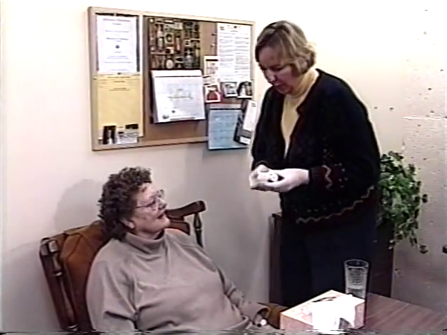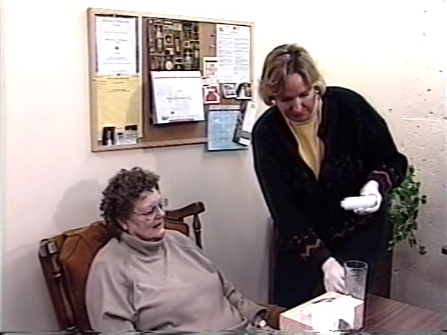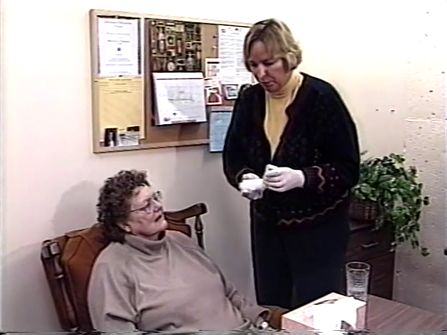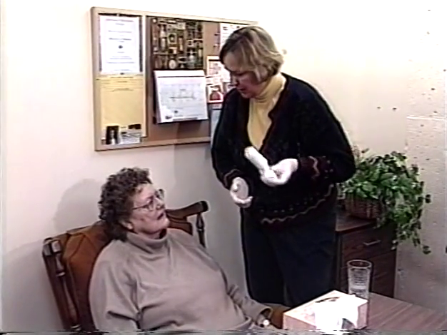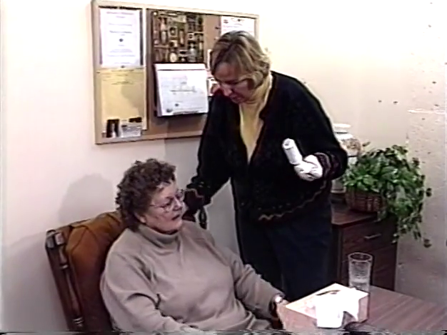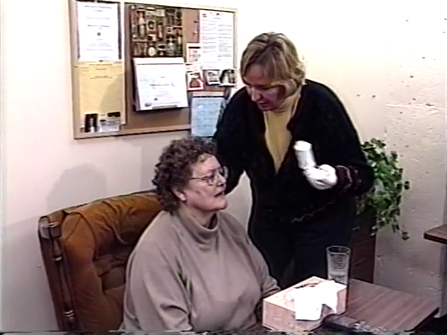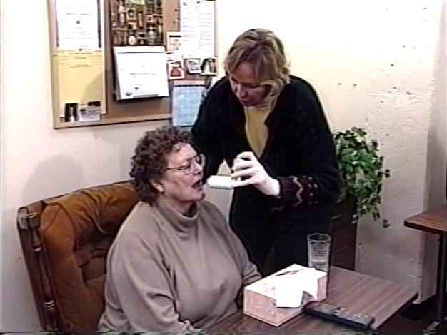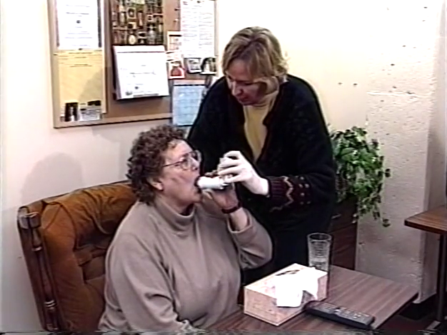Position the resident in an upright position. Shake the inhaler if directed. Hold the inhaler upright. Place the mouthpiece of the inhaler near or in the mouth. Instruct the resident to breathe out comfortably.